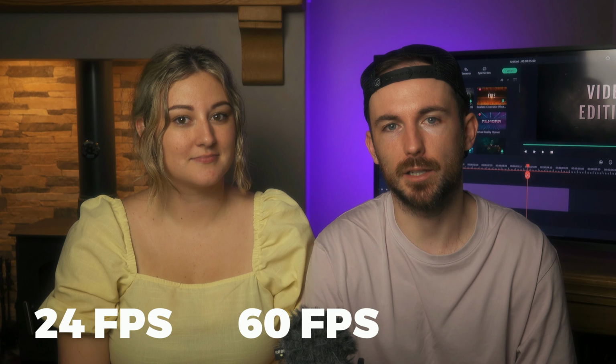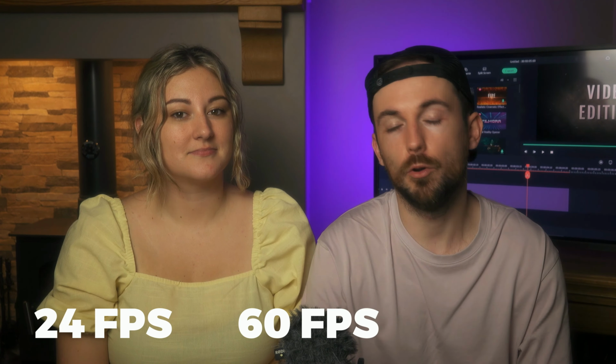Okay, so tip number one is quite a simple one, but it is a very important one. And that is to make sure that you have set your sequence to the correct frame rate. Now, if you're not sure what that is, I'll very quickly explain it. So when you're recording video on your camera, you will have to choose what frame rate you want to record the video in. That could be 24 frames per second, 60 frames per second, or possibly 120 frames per second, depending on what type of shot you want to get.